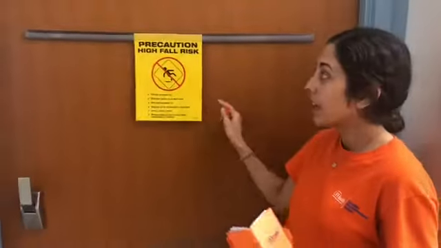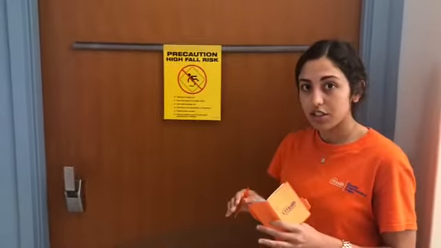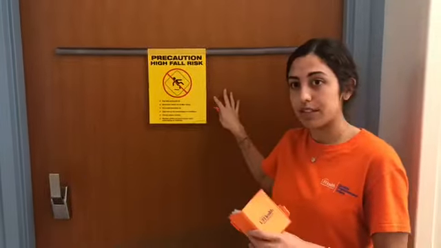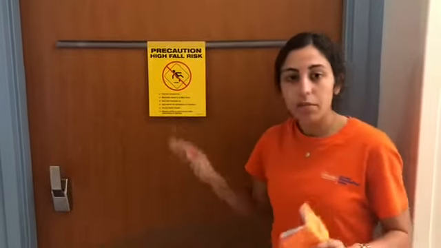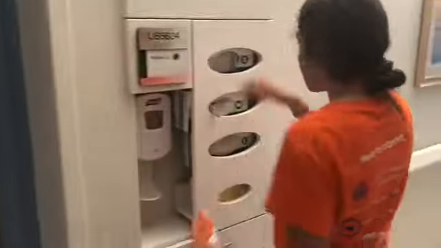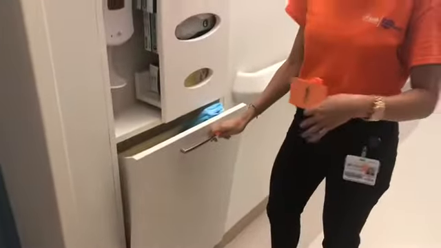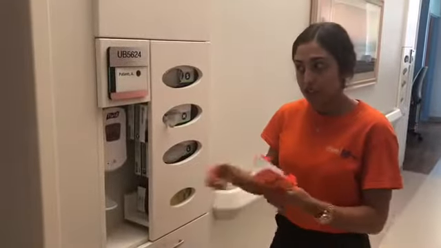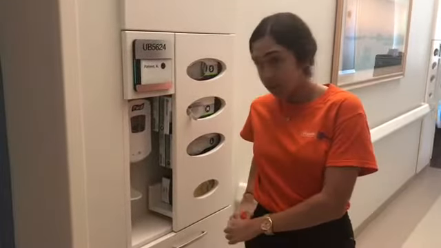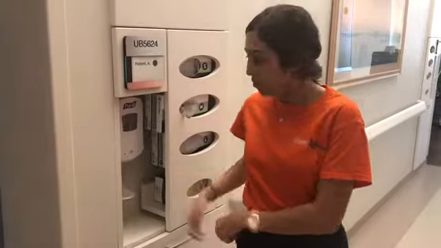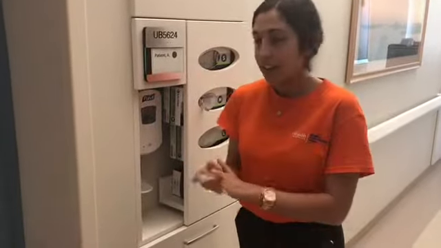The fall risk sign is this one here on the door. If the patient has any sort of contact isolation, you'll see other signs placed on the door. This patient doesn't have any, but in case there is, you can see the appropriate protective wear here and in this drawer that you can put on before going into the room. Since this patient doesn't have any, I'm going to go ahead and just gel in, as you should for every room, and then knock on the door.